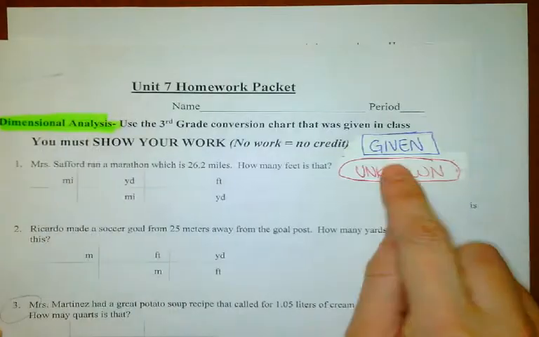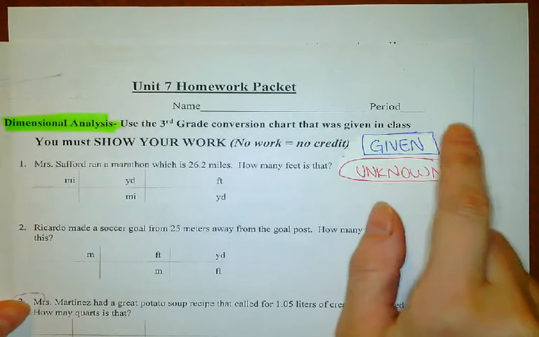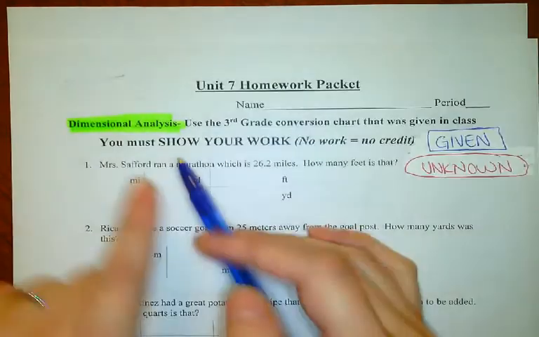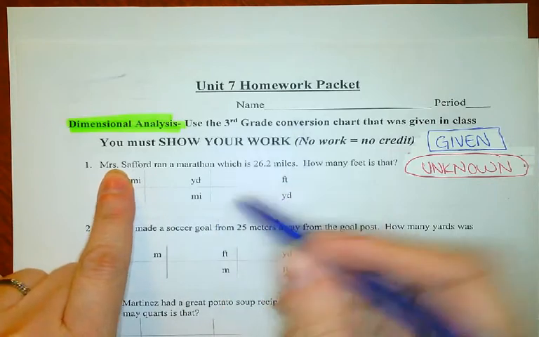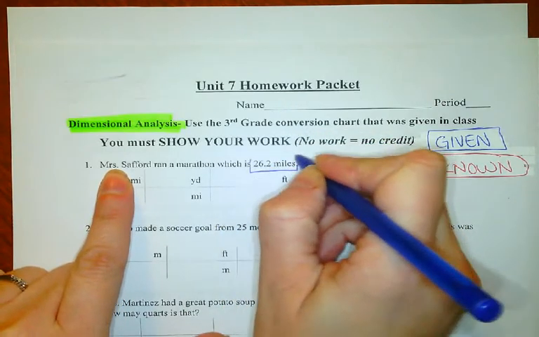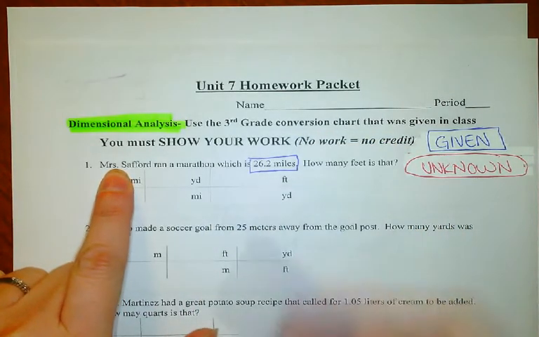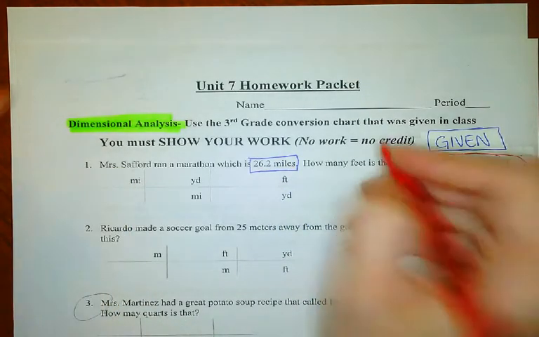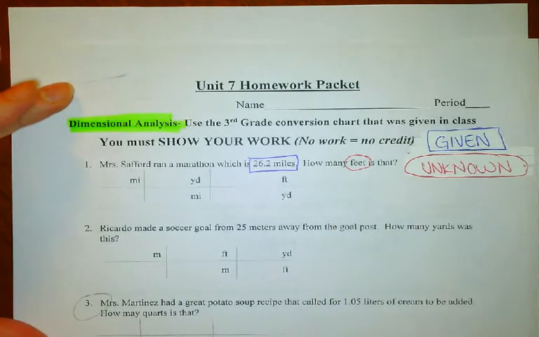So what I want to show you is this. For chemistry, we require that you box in your given value and you circle your unknown value. So in this case, Mrs. Safford ran a marathon, which is 26.2 miles. That is my given value. I need the number and the unit. And they ask me how many feet is that. So what I am looking for is feet.